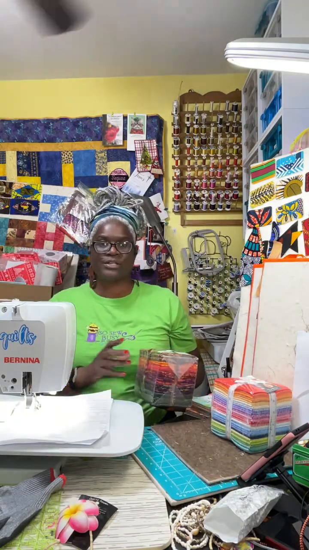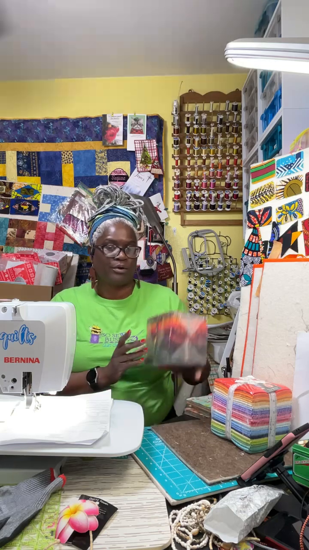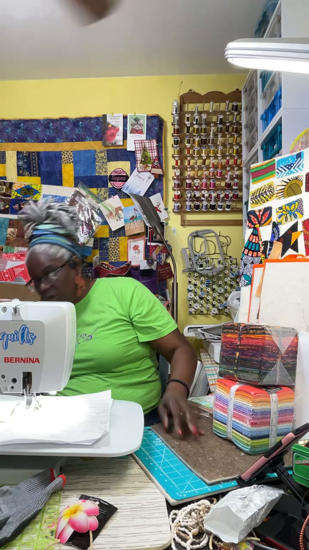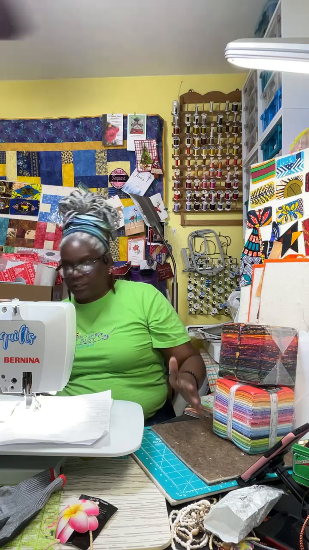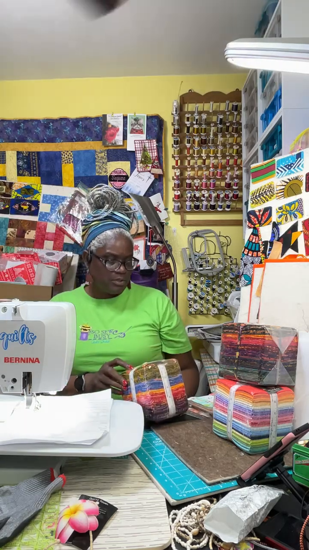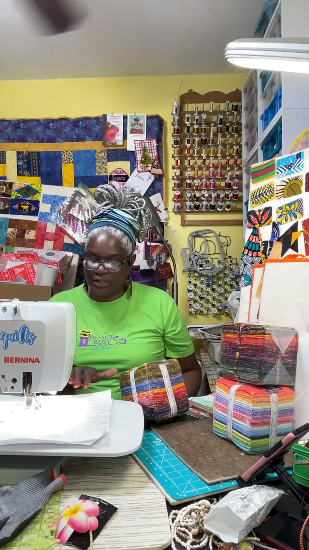36 fat quarters times 2 is $72. So I paid less than $2 a fat quarter for this. That's why I buy stuff like that, because fat quarters are up to like $4 a fat quarter now. The last bundle was $52.50, which is the same price on here.